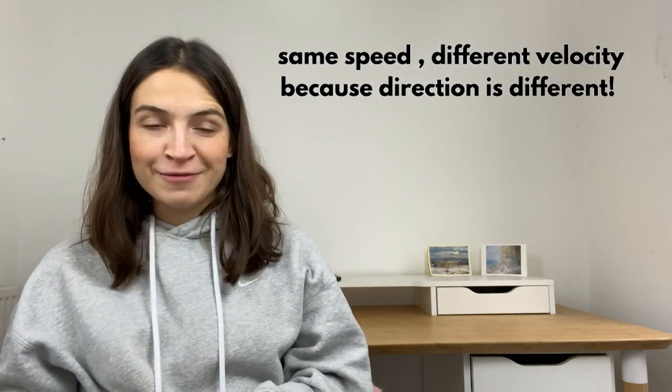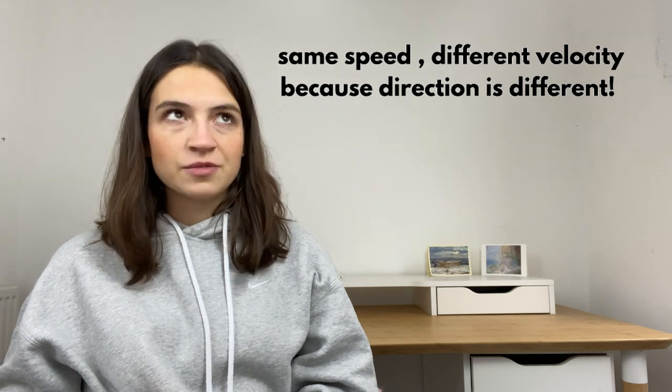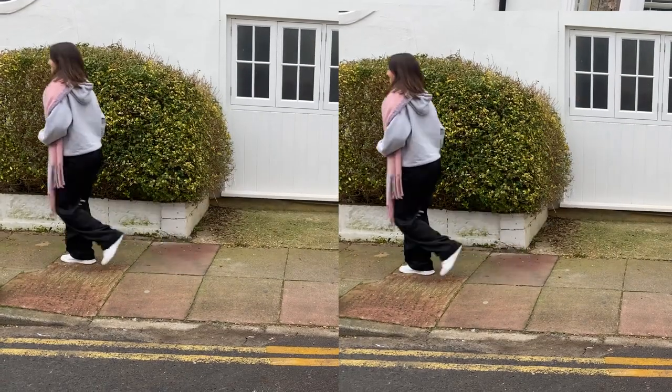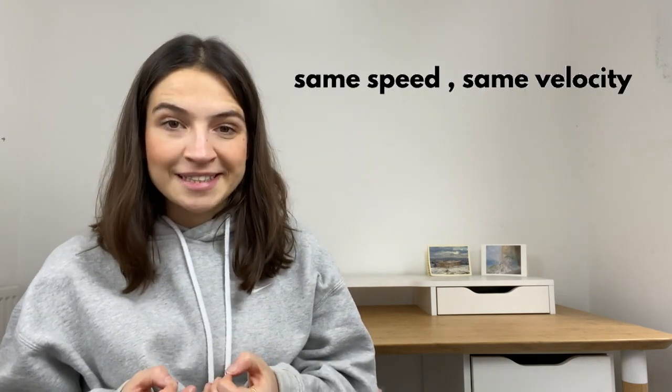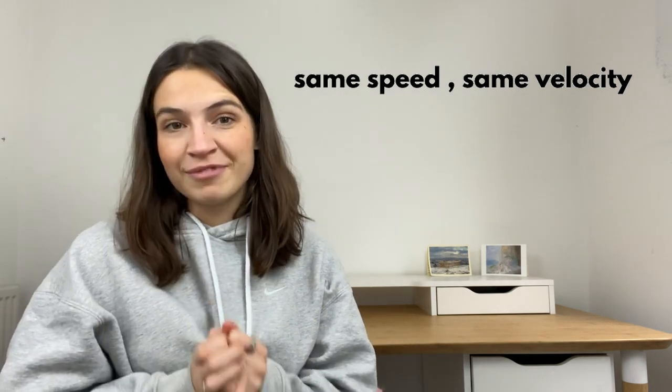In the second clip, I'm walking at the same speed, but in different directions. This is what separates speed, my scalar quantity, from velocity, my vector quantity. Whilst my speed remained the same in the second clip, my velocities were different because I was walking in different directions. And in the final clip, my movement was identical. So my speed was the same, but also my velocity was the same because my pace and my direction were both identical. So that's speed and velocity.